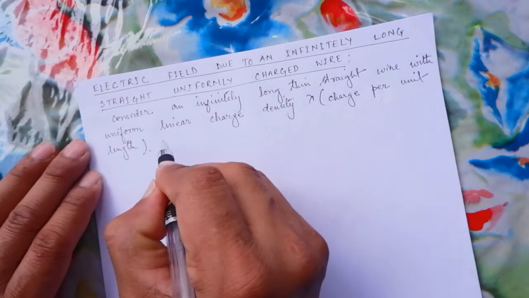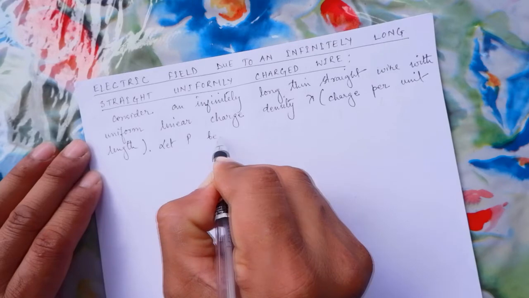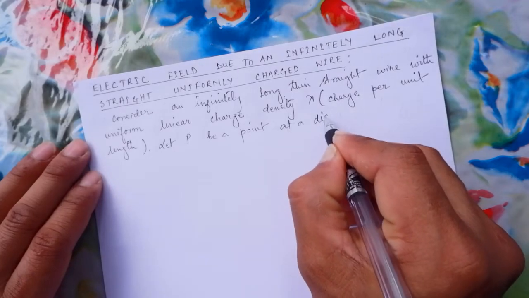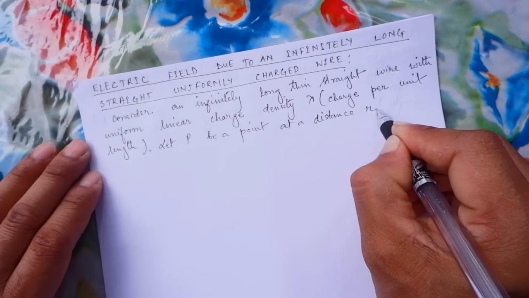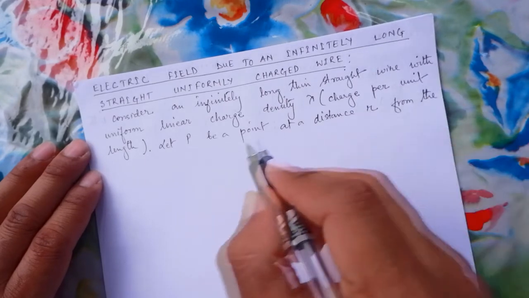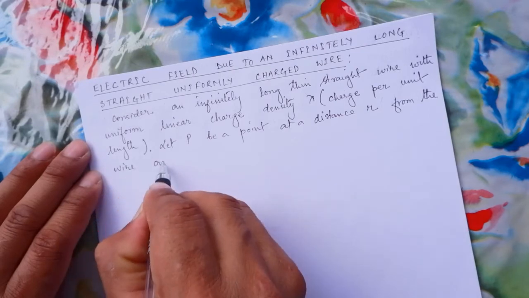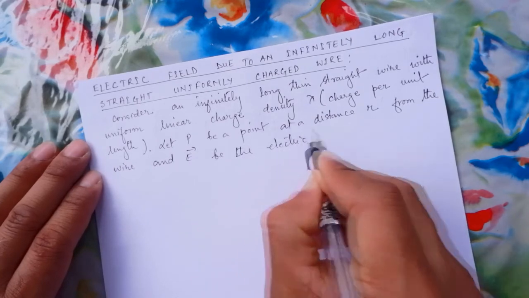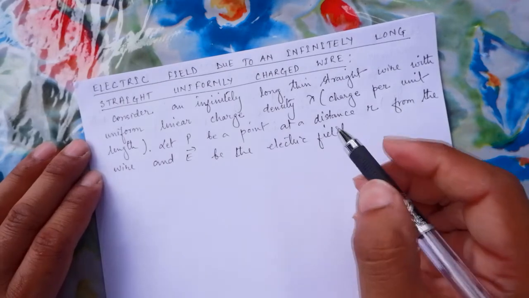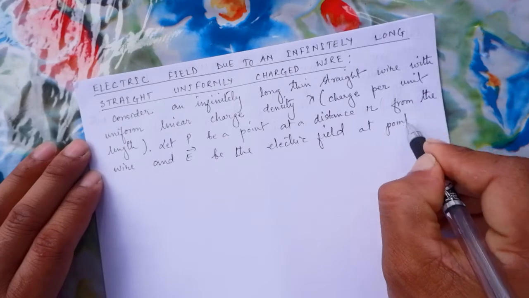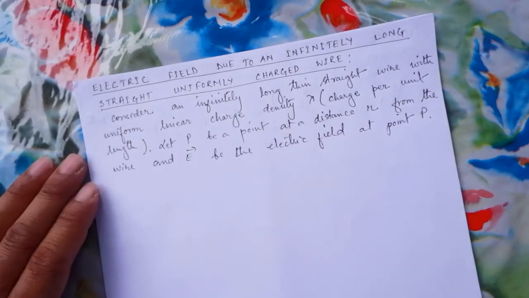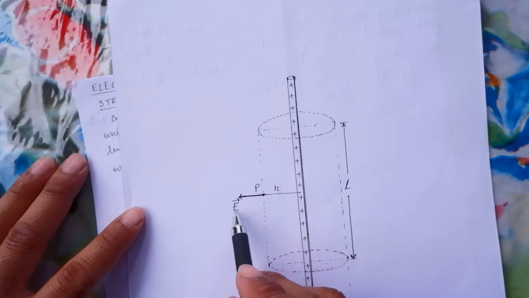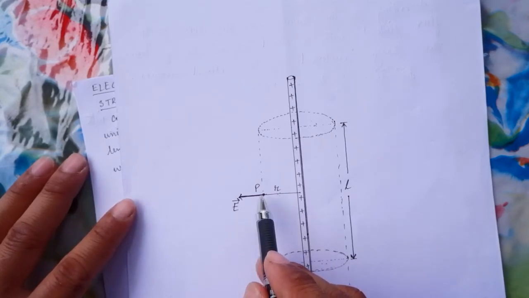Okay, now let us write about P. Let P be a point at a distance r from the wire, and E be the electric field at point P. So we consider point P, which is at the distance r from the wire, and suppose E will be the electric field at point P. Now what we are going to do is to calculate E.